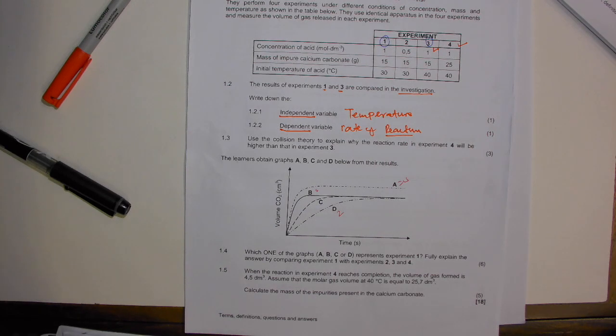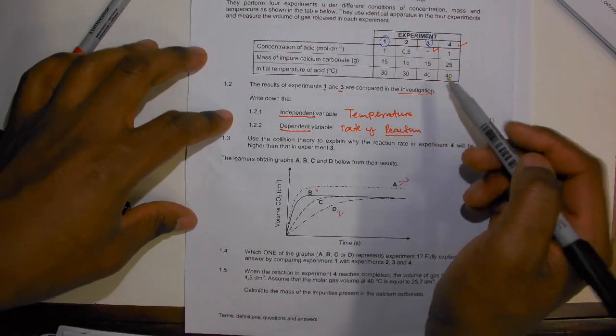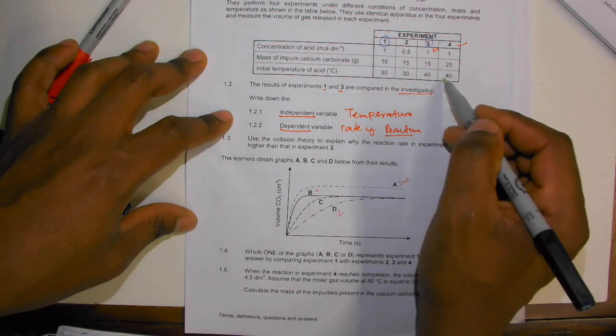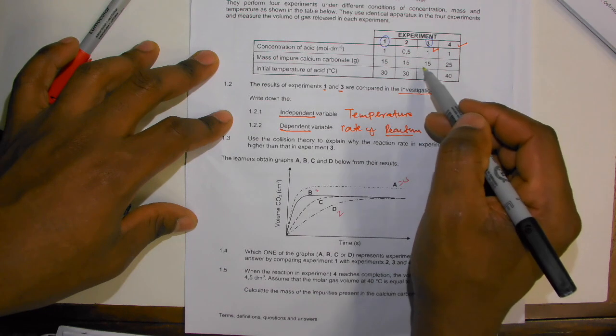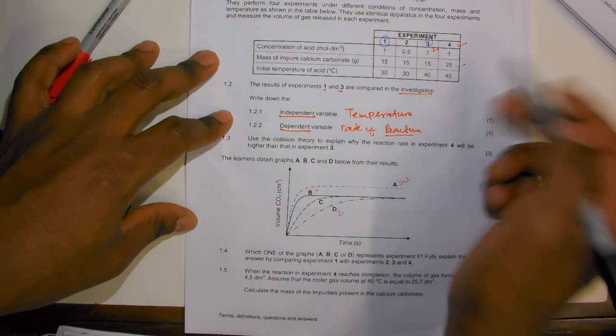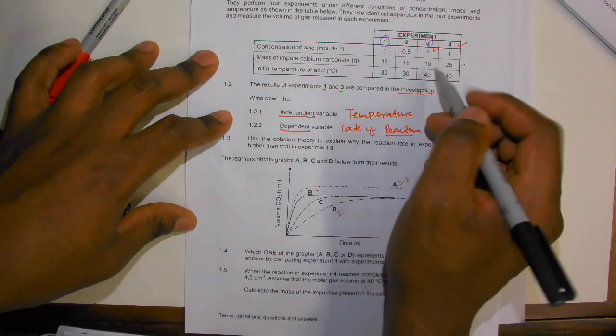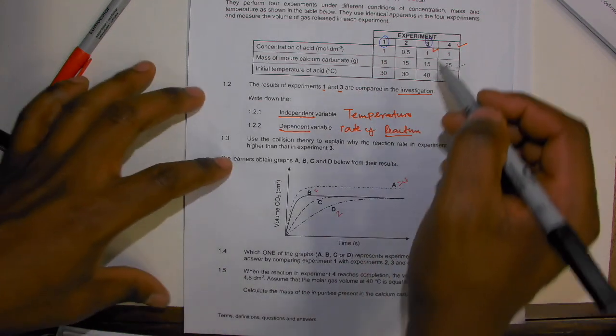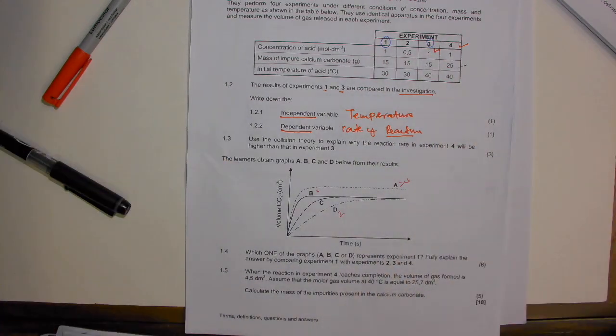I hope you guys do realize that in reaction number 4, the initial temperature is the same. And then the mass here is more, and the mass is less here. Do you guys see that? And then do you guys also see that the concentrations are the same? So what is the factor that you can use to explain this?